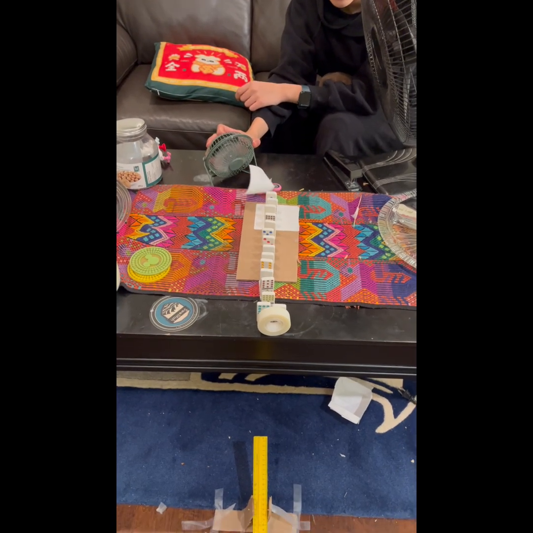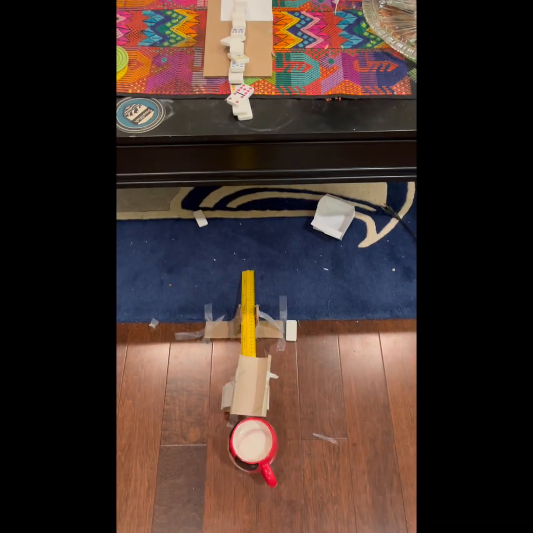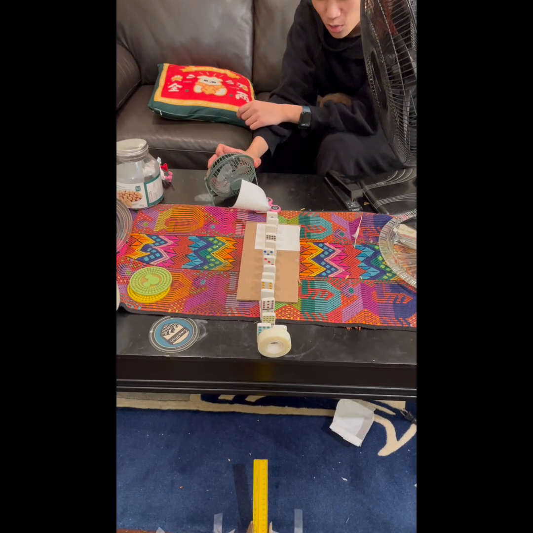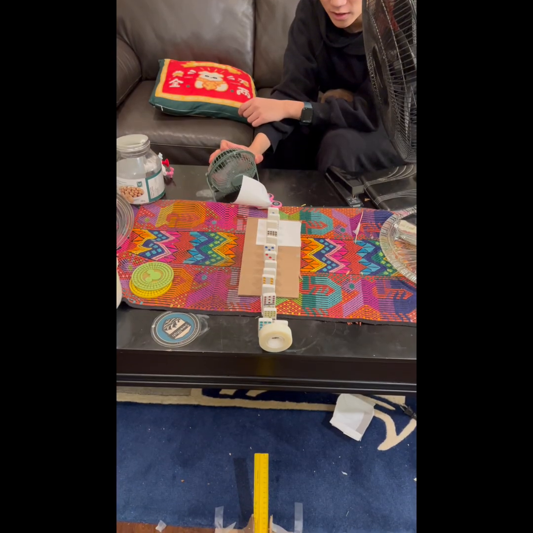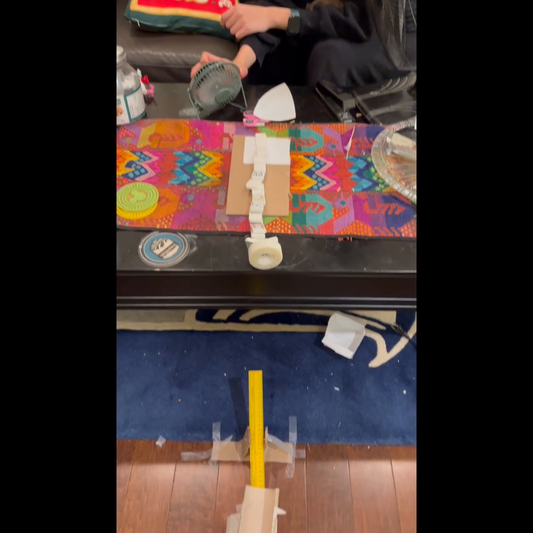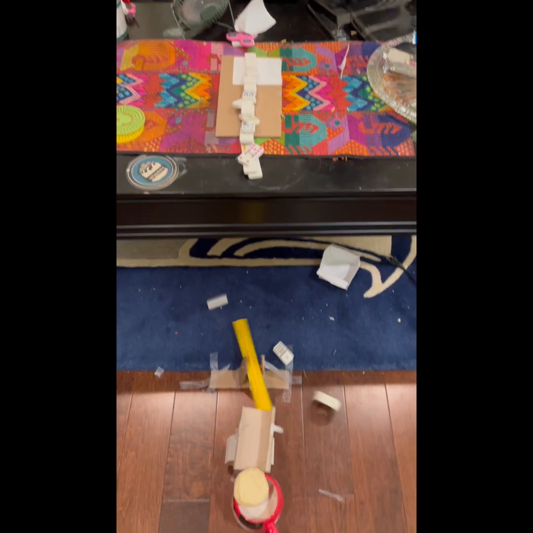1, 2, 3, release it. So what just happened was the fan was turned on and the wind pushed the paper and knocked down the dominoes, which then hit the roll of tape and fell on the seesaw, then knocked down the platform and hit the cookie into the milk.